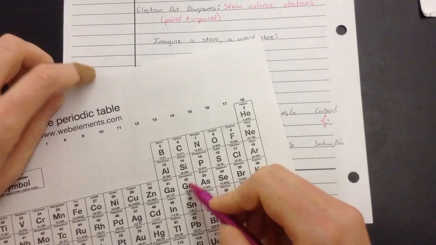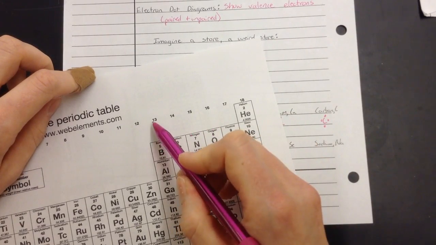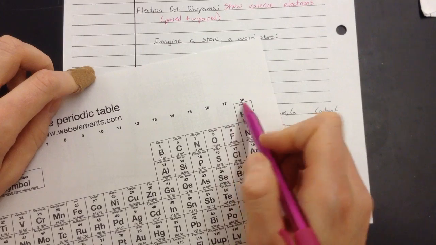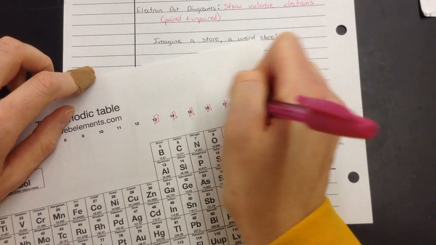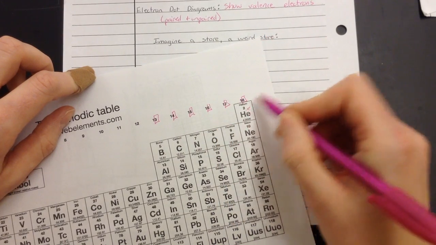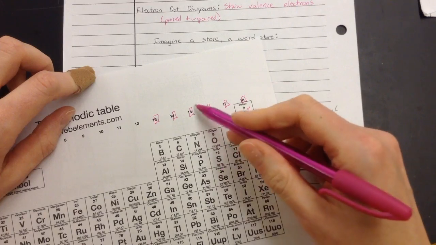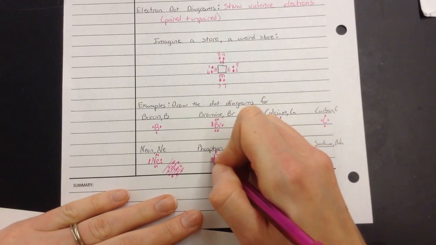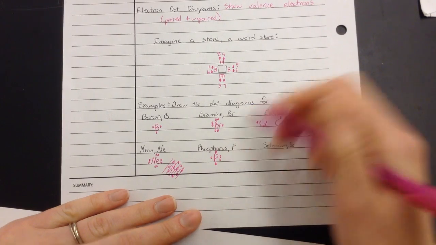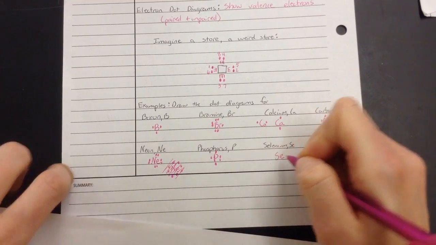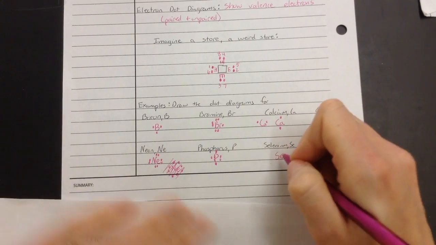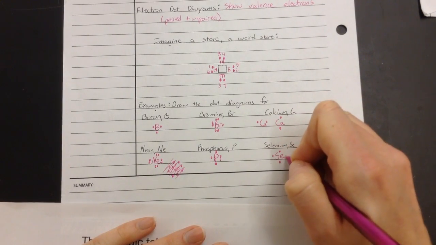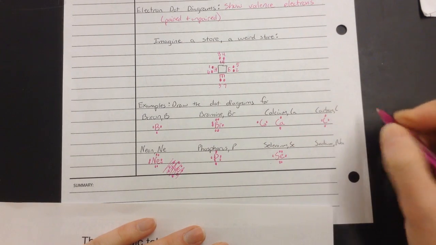Phosphorus is a P. It's right here. The other thing you can look at is this 13, 14, 15, 16, 17, 18. That last number, 4, 5, 6, 7, 8, with the exception of helium, tells you how many valence electrons there are. So phosphorus has 5. 1, 2, 3, 4, 5. I could put that set of 2 on any side. It's all good. Selenium is Se. Selenium is right here. It's in this column with 6 valence electrons. So I've got 1, 2, 3, 4, 5, 6 valence electrons.